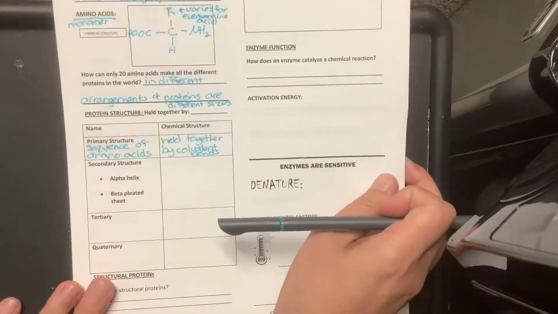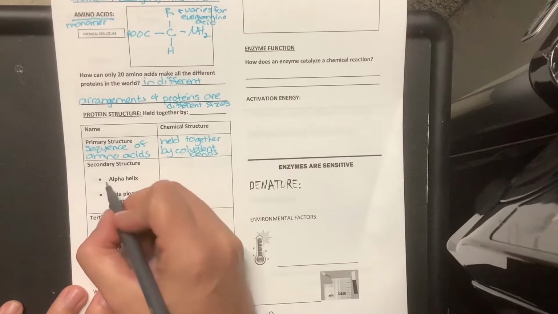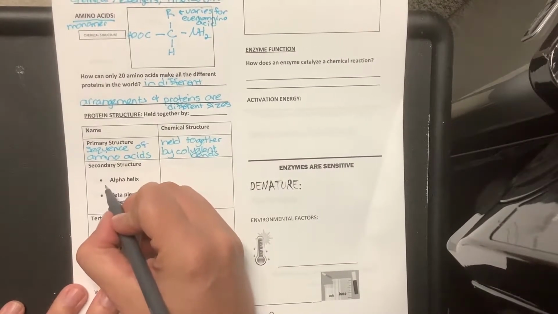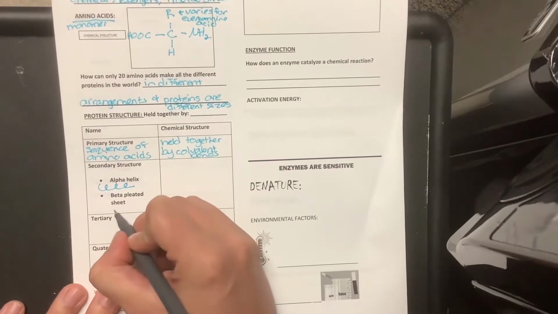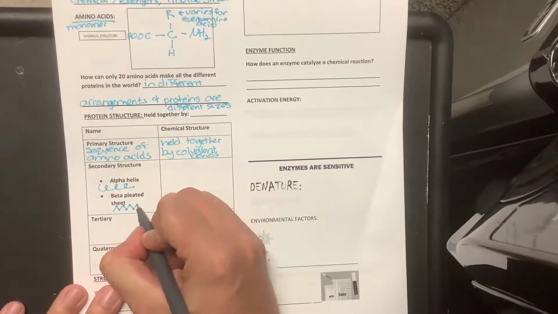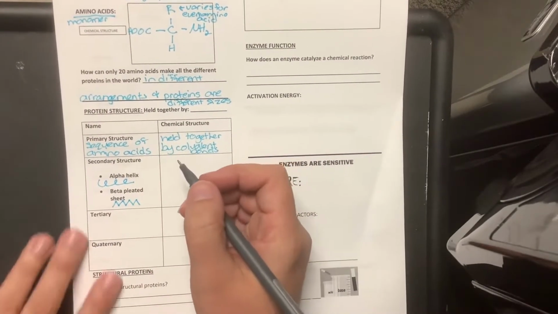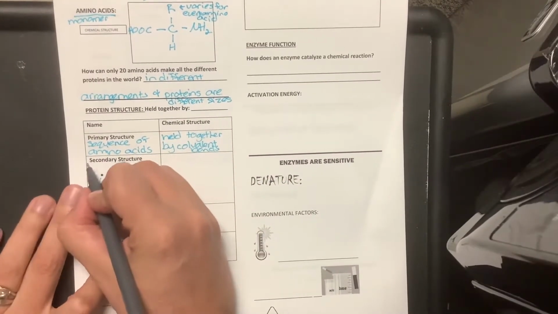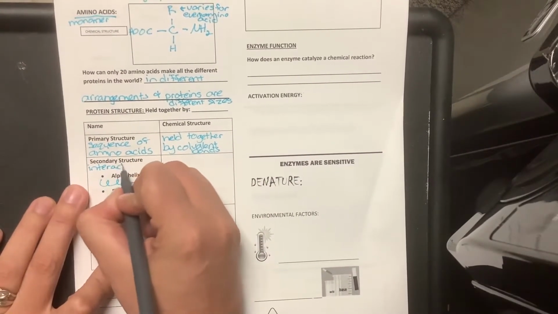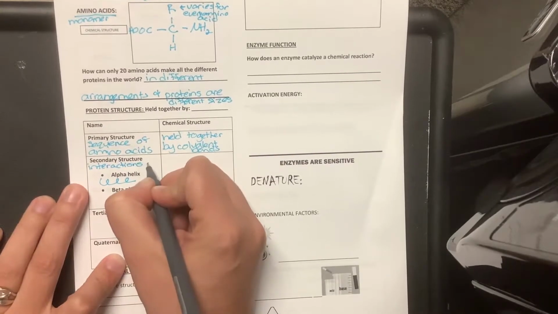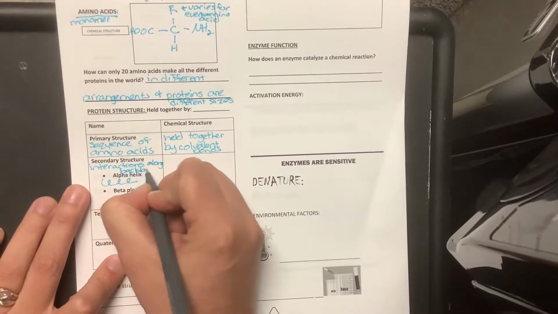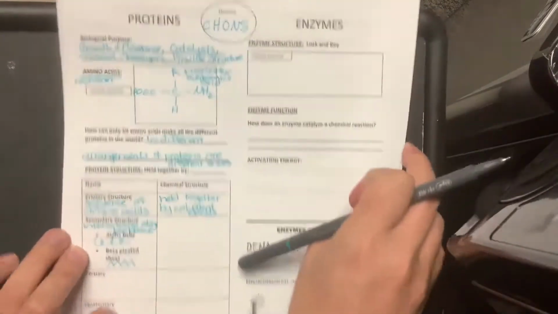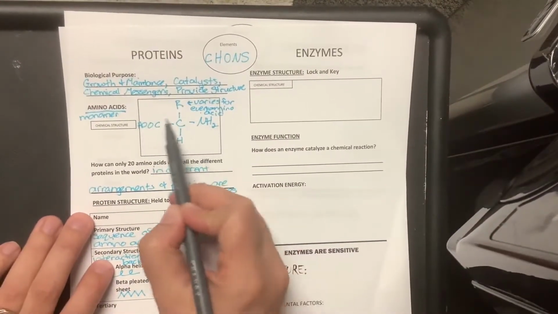Okay. In the secondary structure, you get 2 structures forming. You get what's called an alpha helix, which is usually represented by a helix, or a beta pleated sheet, which kind of zigzags. And in our secondary structure, these are interactions along the backbone. So the backbone is the part right here, not the R group.